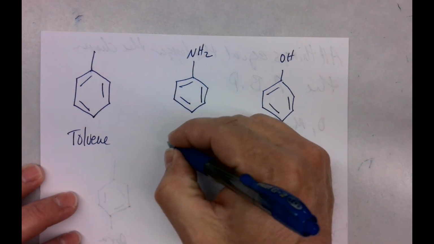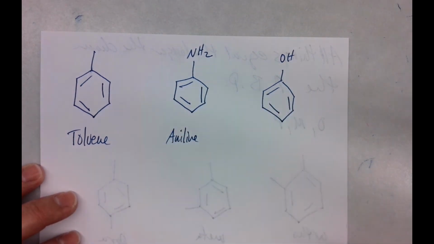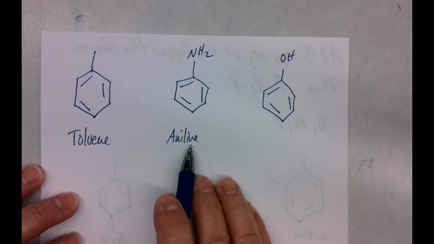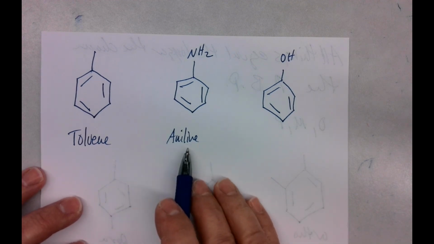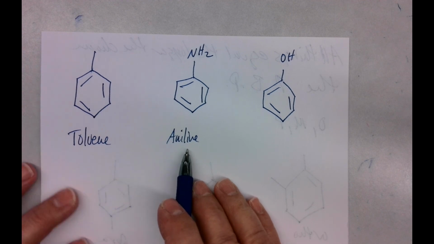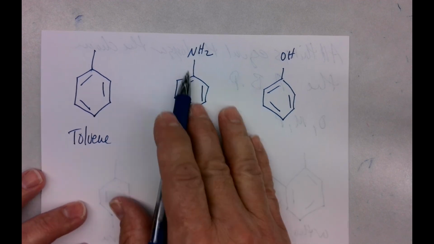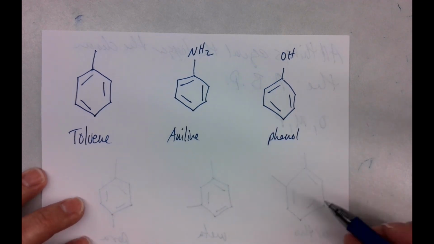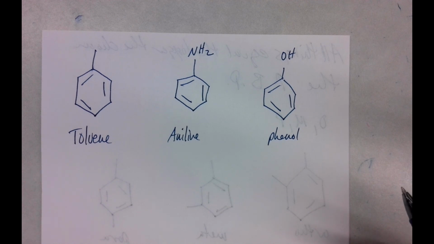In here it's called aniline. This is called phenol. And these are the three main ones that you just need to know what they're called.